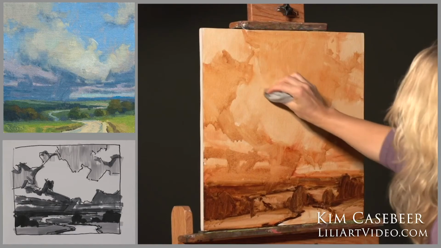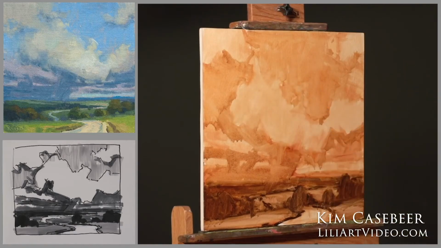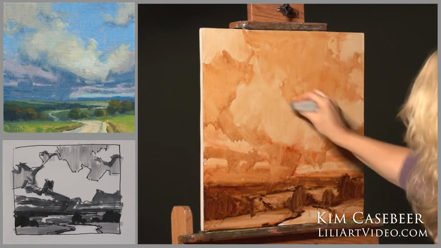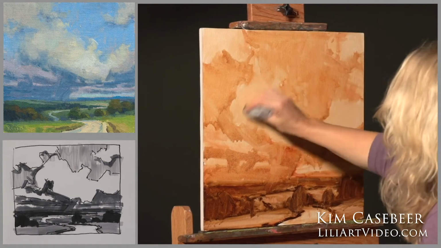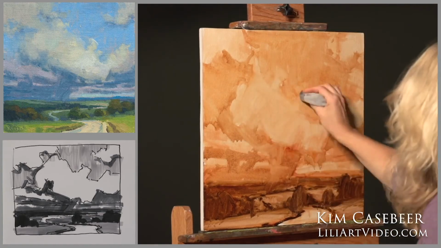Okay, I'm just going to wipe out a few more spots on the cloud to redraw the shape. Make sure it's a nice strong shape.